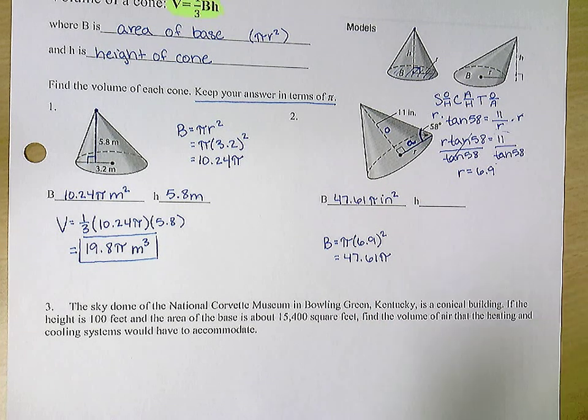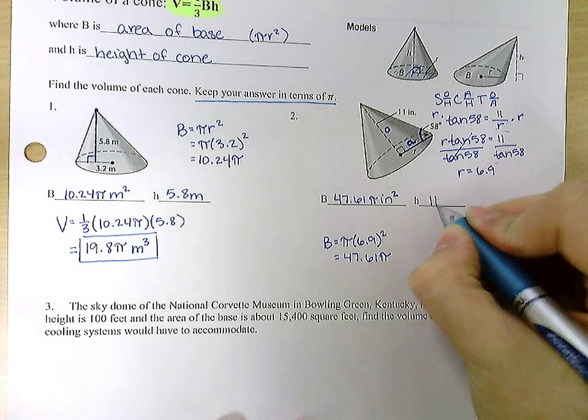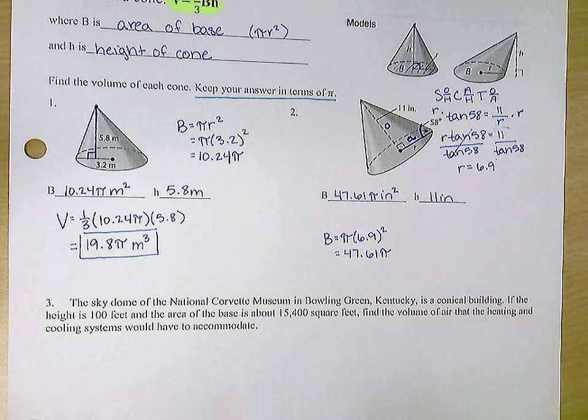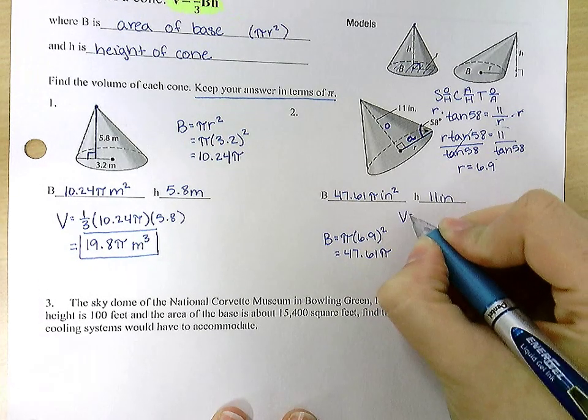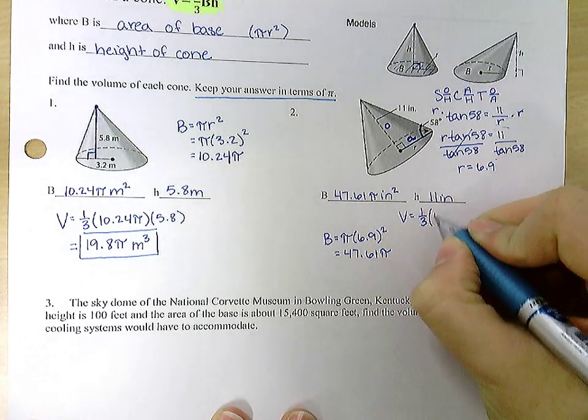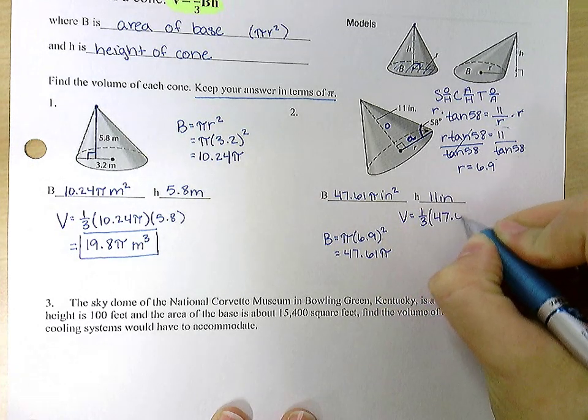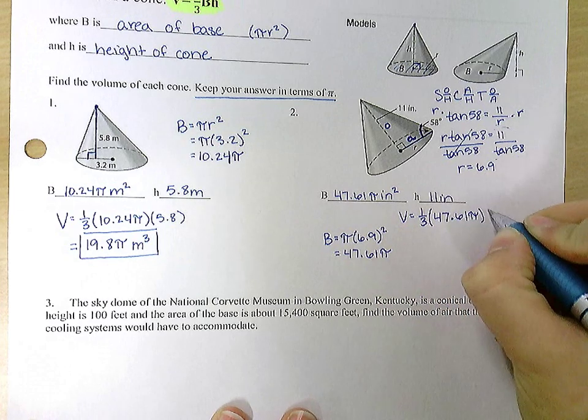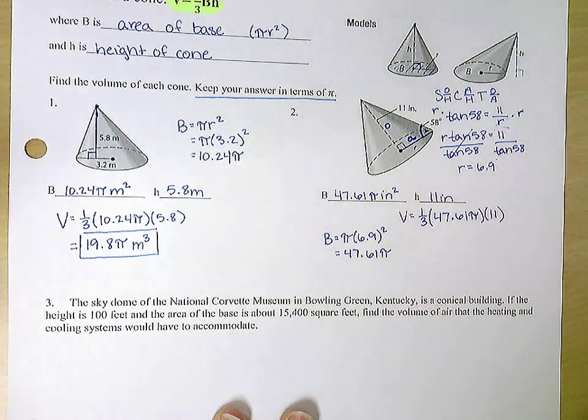All right, what's our height of this cone then? 11. So now that I have capital B and I have H, I can find the volume. We have 1/3 times our B value, 47.61 pi, times 11.